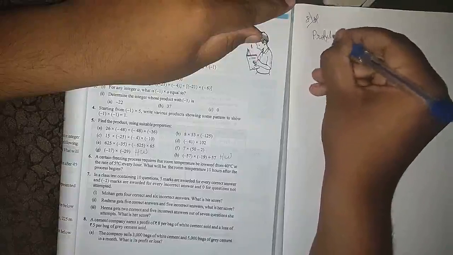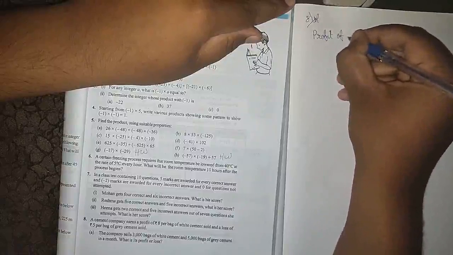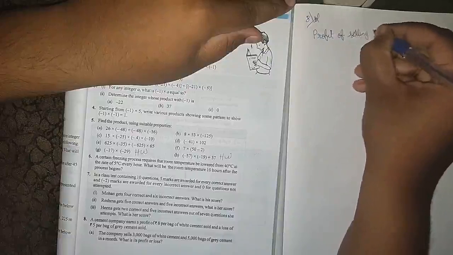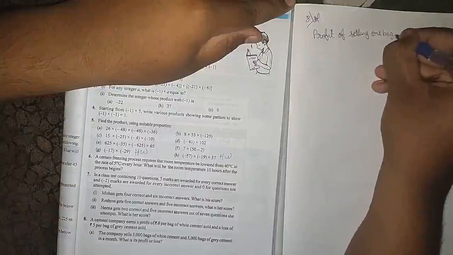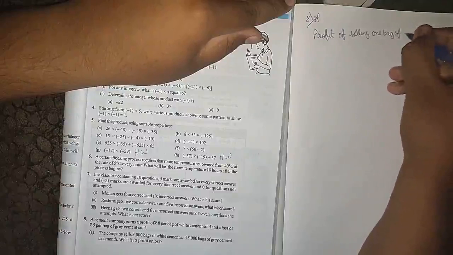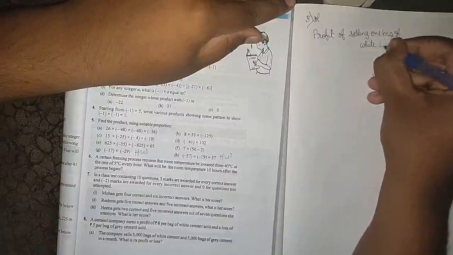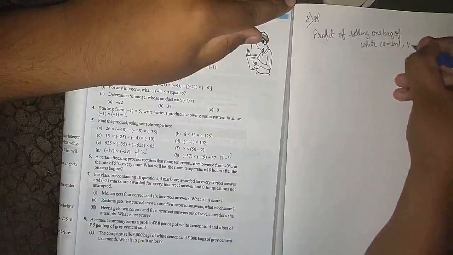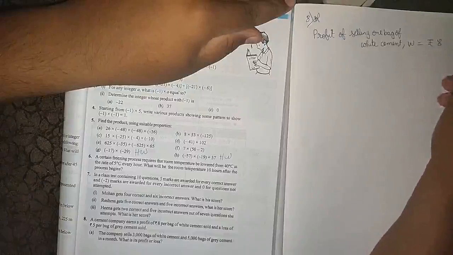Profit of selling one bag of white cement, I'll take it as W, will be equal to rupees 8.